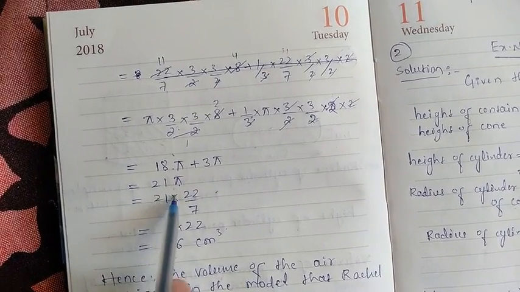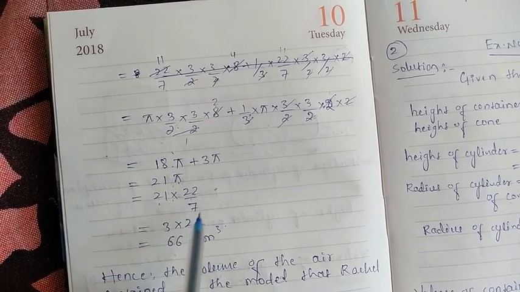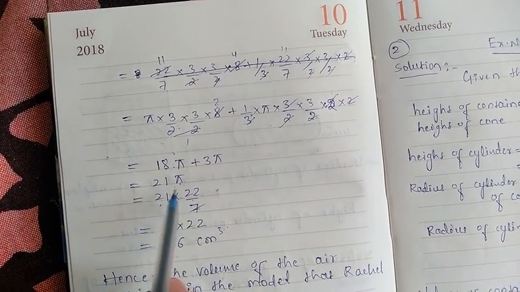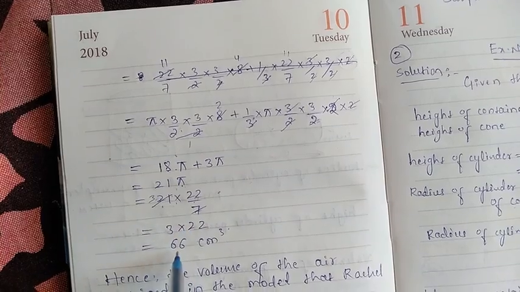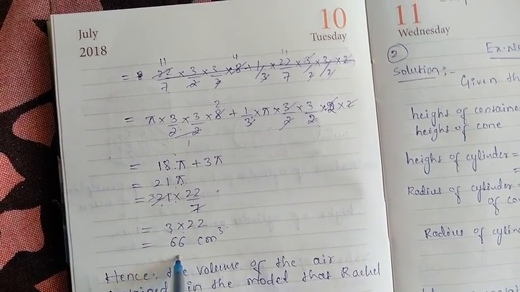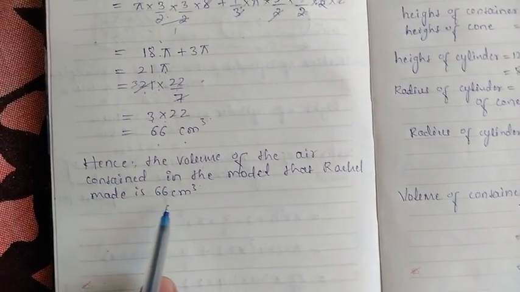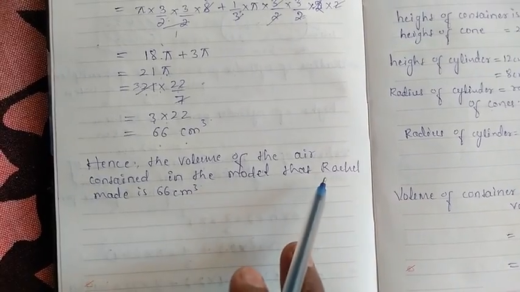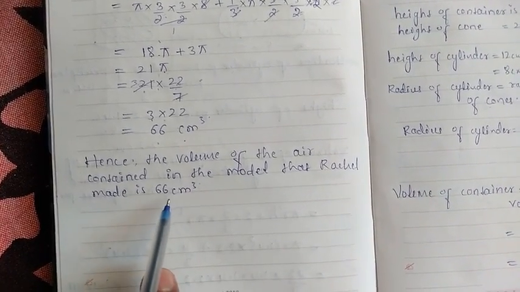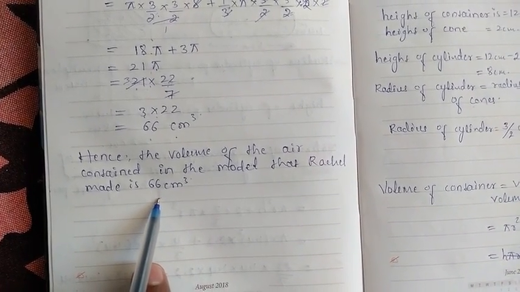Then put the pi value, 22 by 7, which we know already, into 21. For the simplification, 7 1s are 7, 7 3s are 21, and 22 into 3 is 66 centimeter cube. So what is the total volume of this container? Hence, the volume of air contained in the model that Rakel made is 66 centimeter cube. I hope you understood, children.